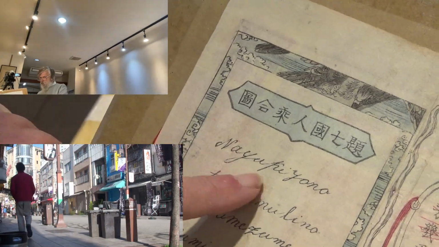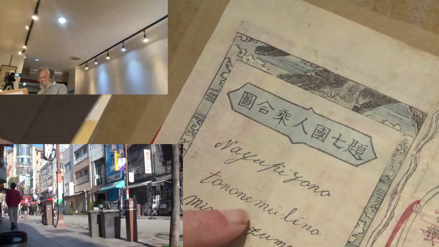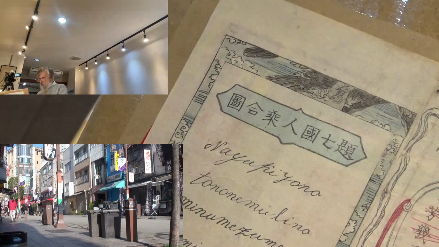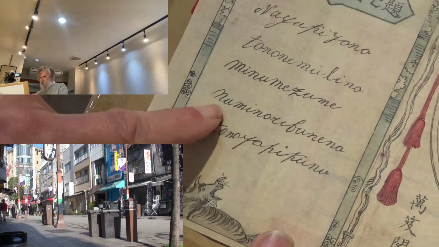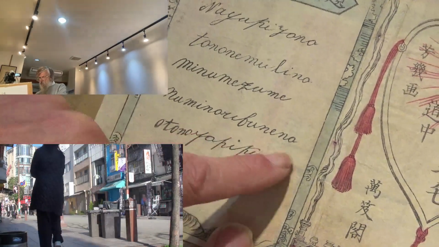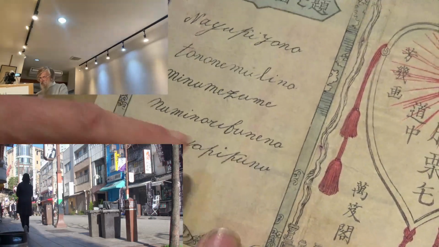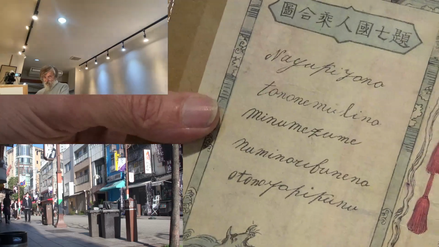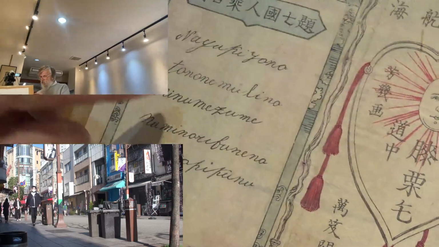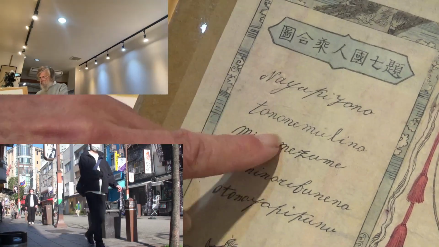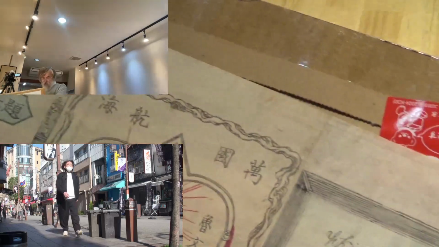Something something, rifubune no otomo ya. I have no idea what this is all about. So we'll get the ladies in the shop here to try and see if they can decipher this. It looks like Japanese words written with Western script all connected together. This one I have no idea.